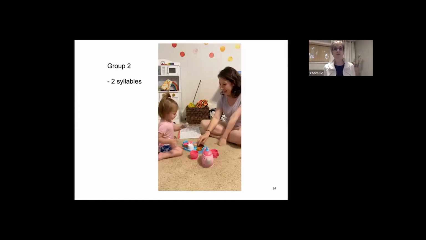Here we're looking at group 2, which is 2 syllables. And now we have mommy with daughter.